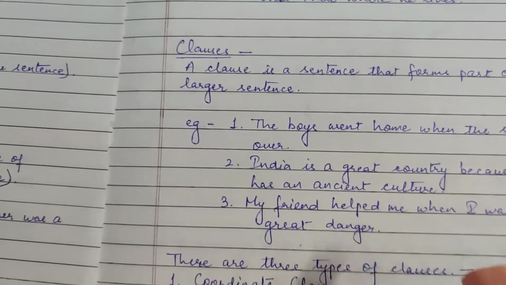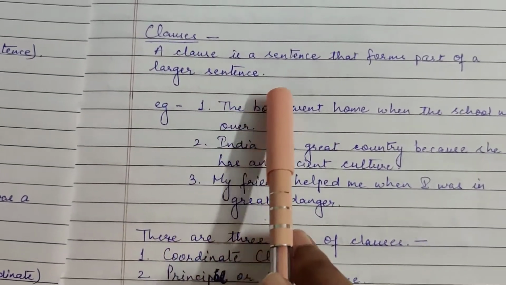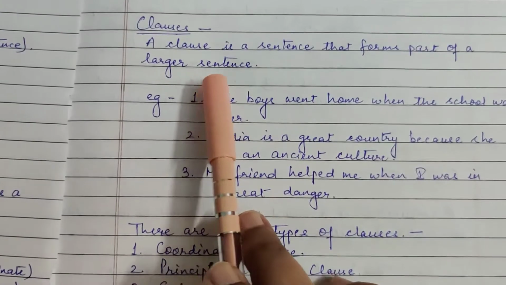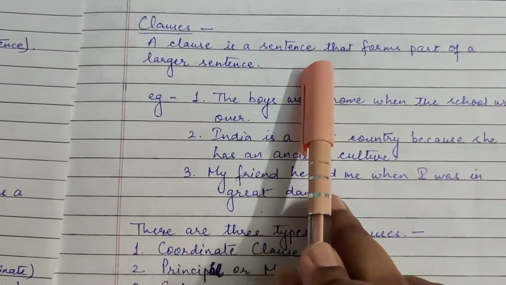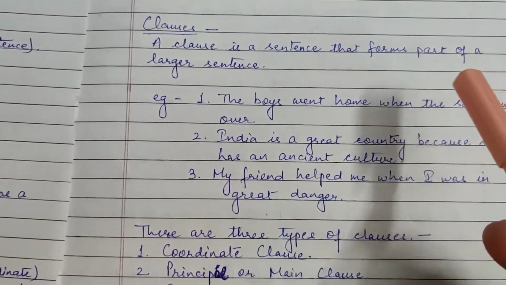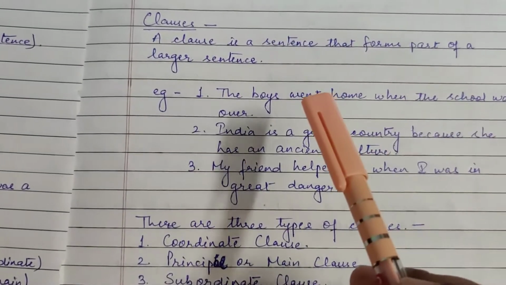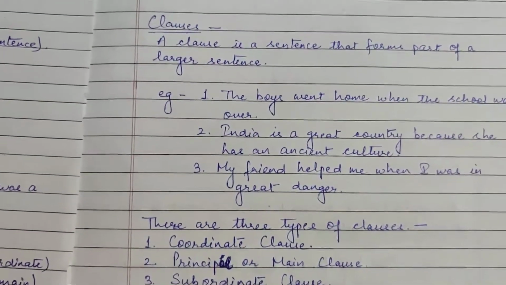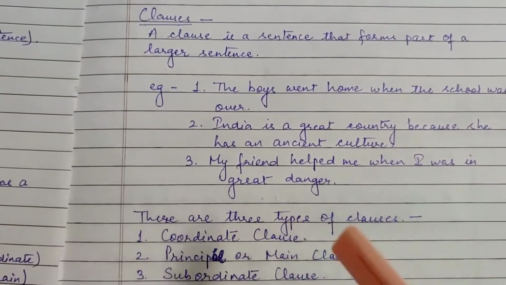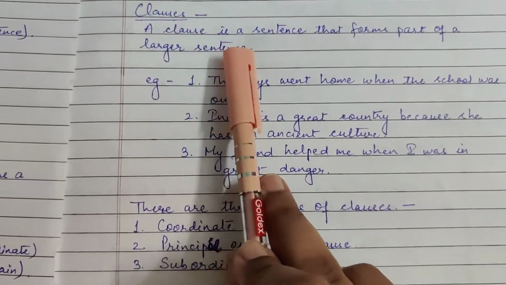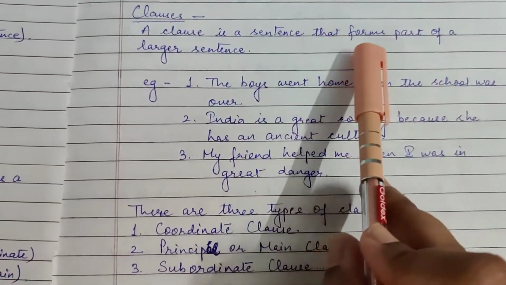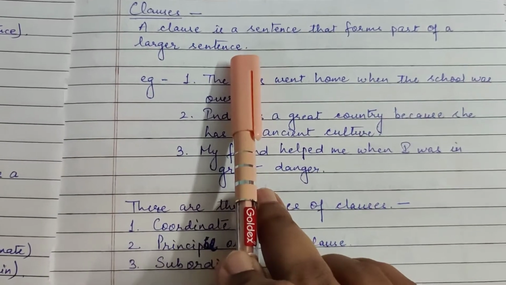So first we'll see what clauses are. A clause is a sentence that forms part of a larger sentence. So what is a clause? It is a sentence. Now we studied in the beginning of the chapter what a sentence is. It has a subject, it has a predicate and it has a verb. So it is a sentence that forms a part of a larger sentence.